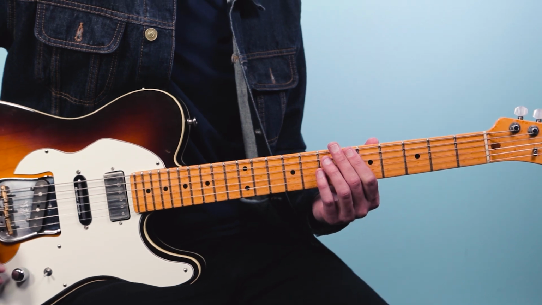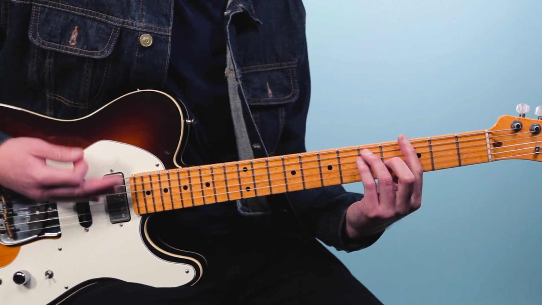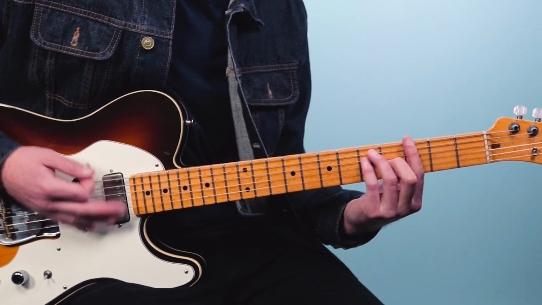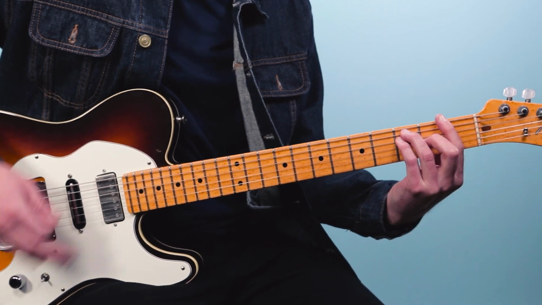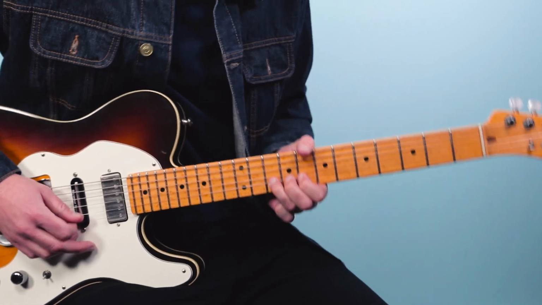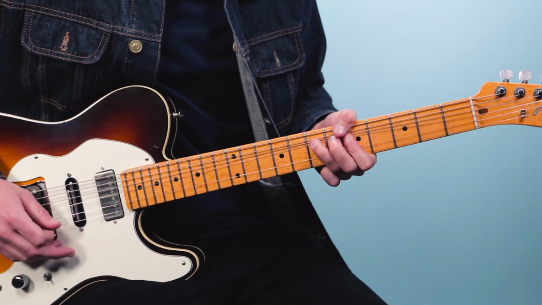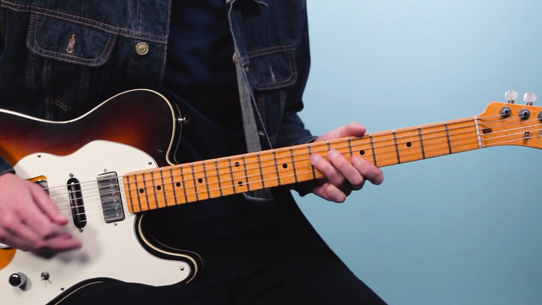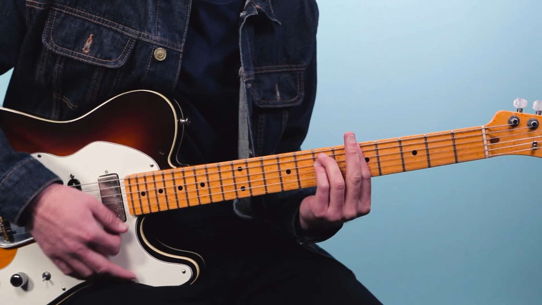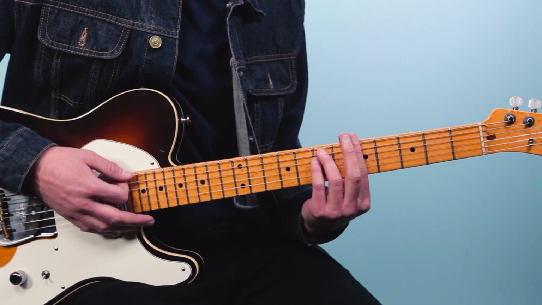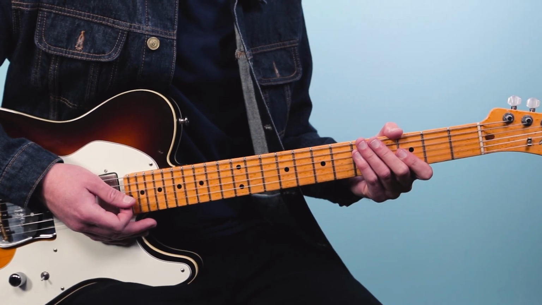Or All Along the Watchtower, Jimi Hendrix. It's funny doing it in that key. The original is up here, but that's the idea, is the pattern can still shift anywhere on the neck.